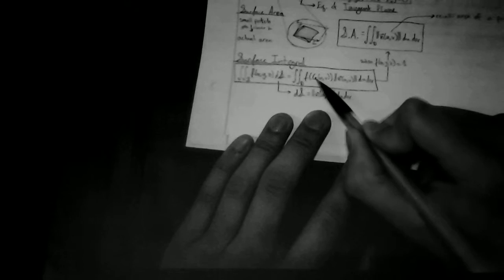If the function equals 1, each little surface area doesn't have any special meaning ascribed to it. It literally is just a little surface area. So when we add it all together, we get the surface area of the entire surface. Does that make sense?